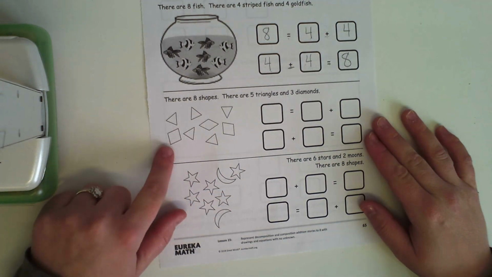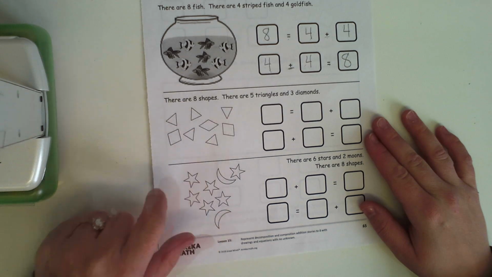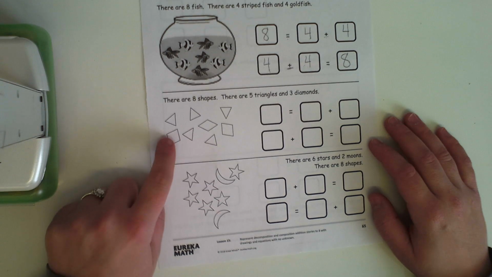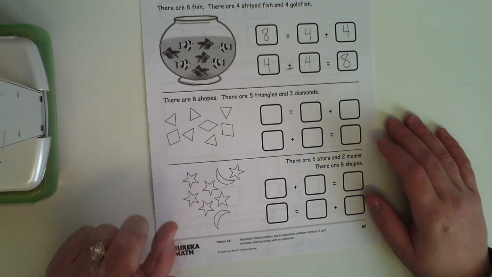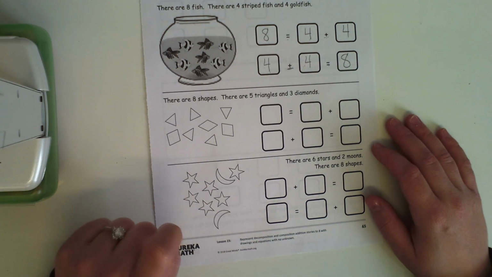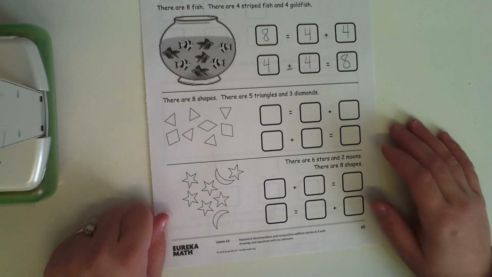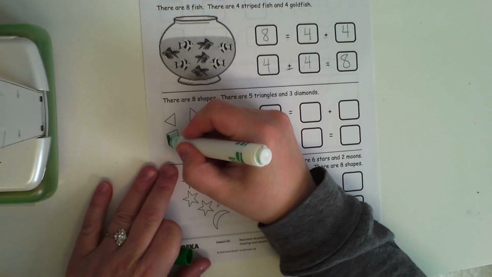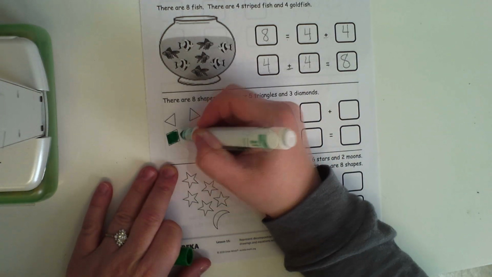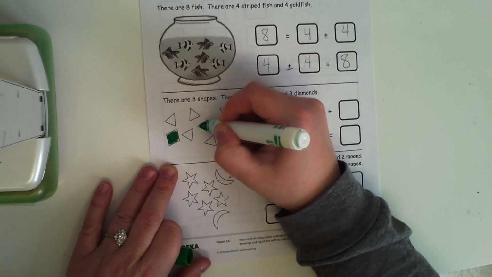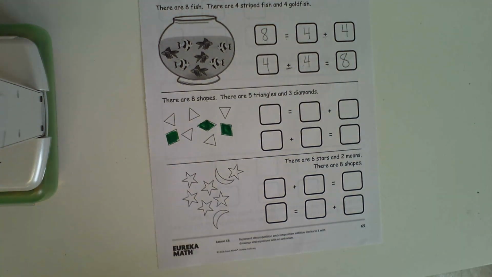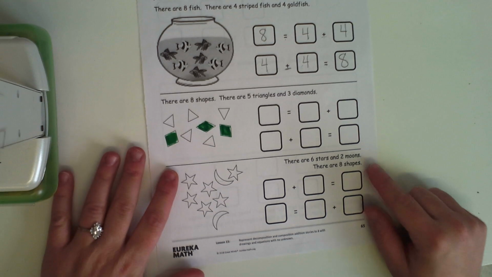There are 8 shapes. 5 are triangles and 3 are diamonds. If it's hard for your brain to see that, it might be a good idea to pick one color for the triangles to color them, and then pick another color for the diamonds. So Miss Sharon's just real fast going to color the diamonds so that I can see the difference. Make it easier for my brain. All right. So let's write our number sentence.